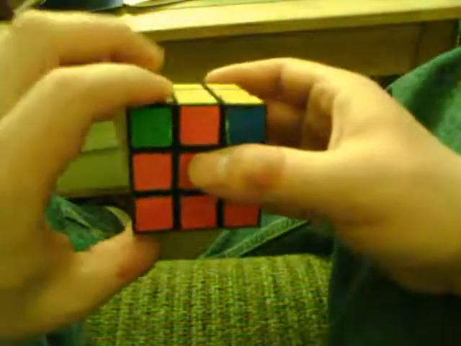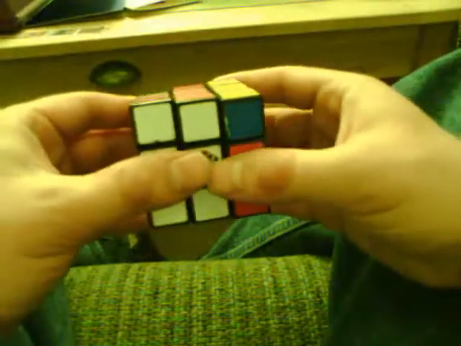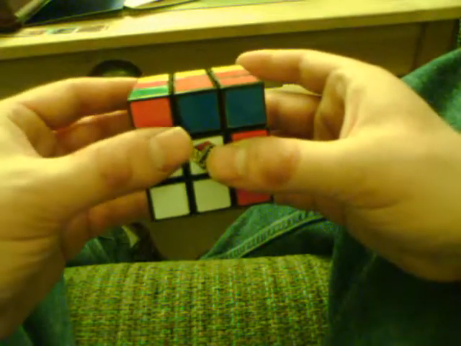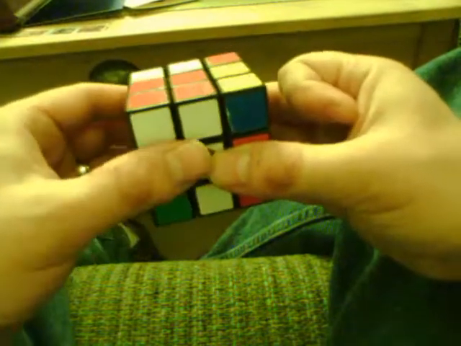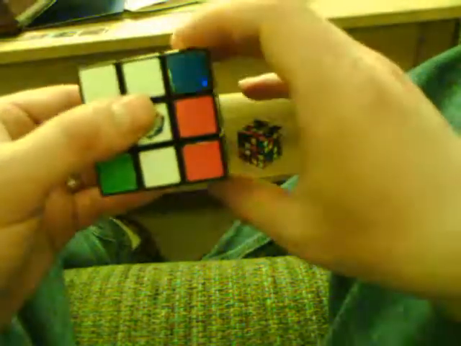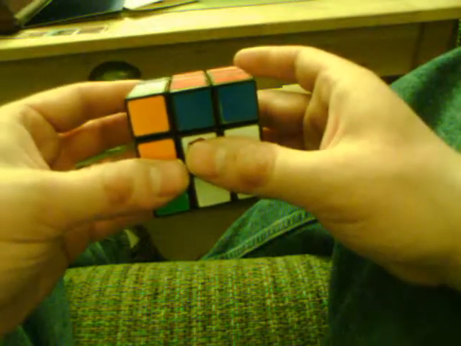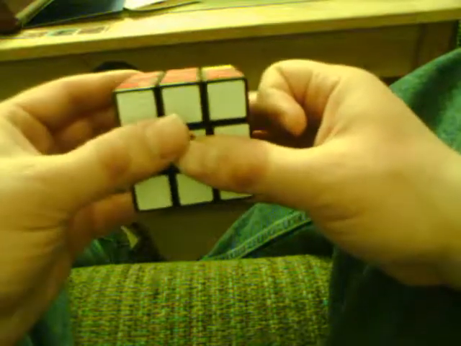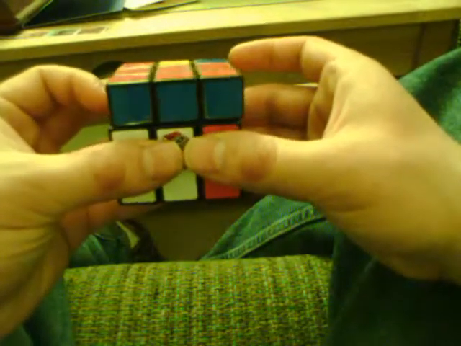So we start off with a double layer, little L prime, and a U prime. Then we go a single layer L prime with a U. And this is where the battle begins. Then we go R, U prime, L, U, R prime, U prime.